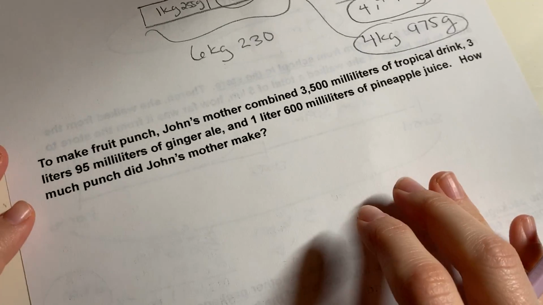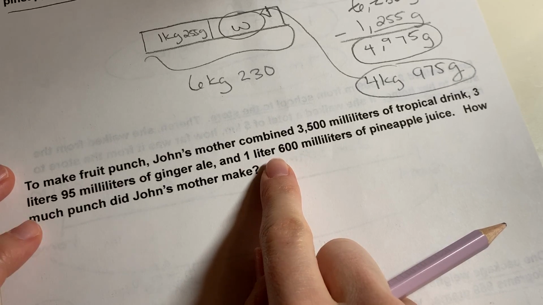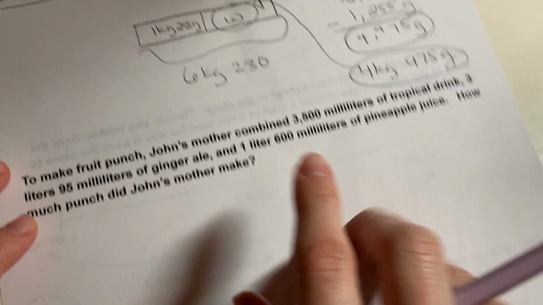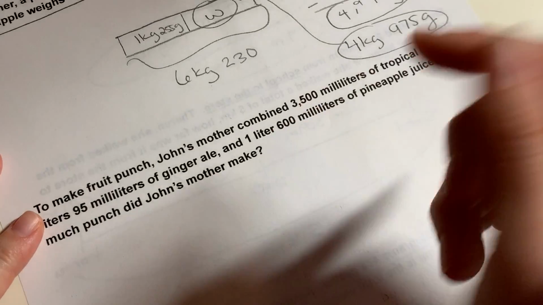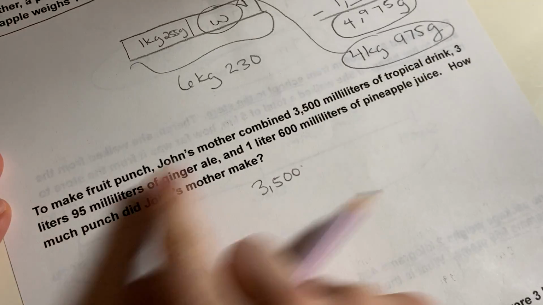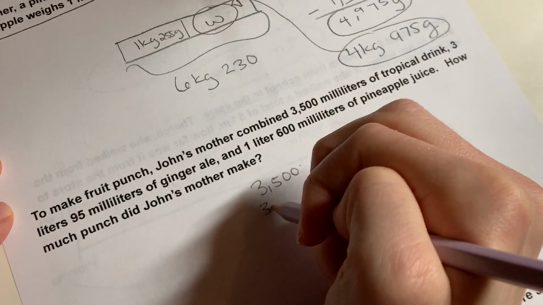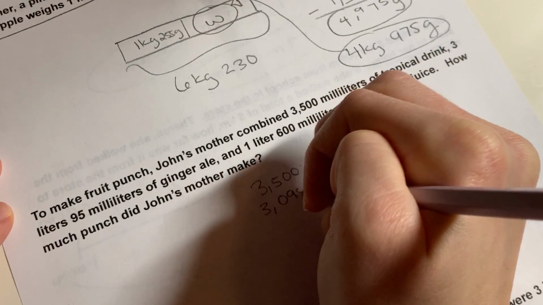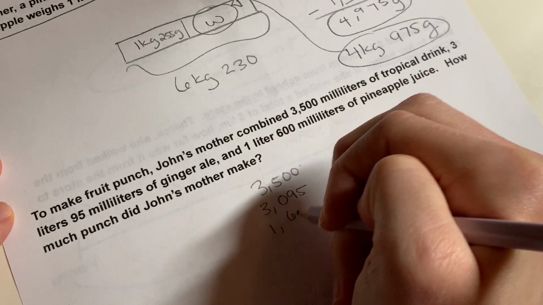All right, so I'm going to convert all of these to milliliters. It looks like I've got a combination of liters and milliliters and just liters, so I'm going to convert all of these to milliliters. The tropical drink is already in milliliters, so 3,500. 3 liters would be equal to 3,000 milliliters. And 95. And 1 liter, 600 milliliters is equal to 1,600 milliliters.